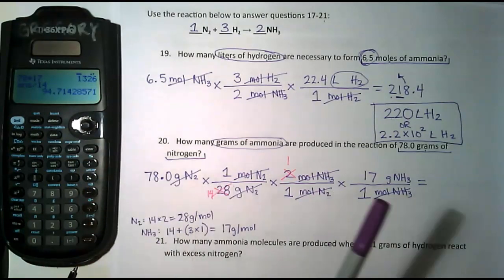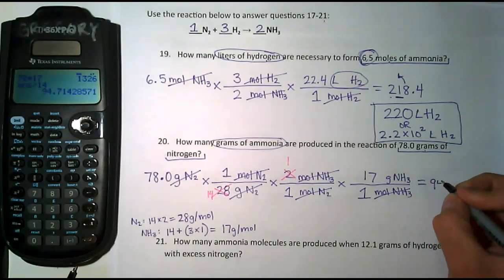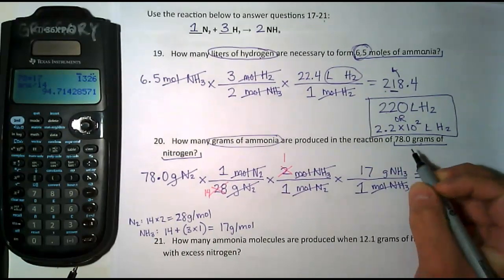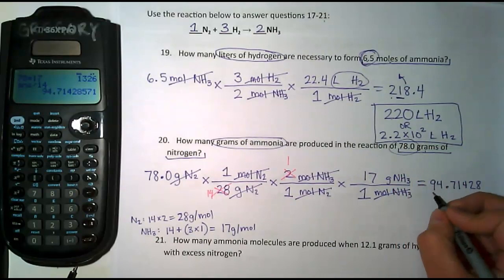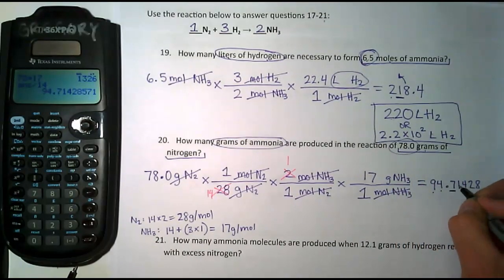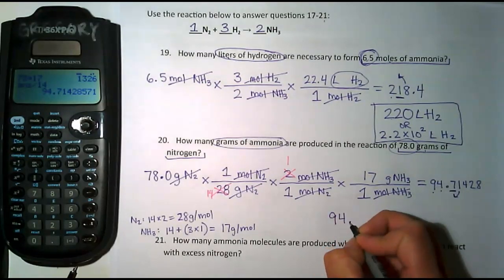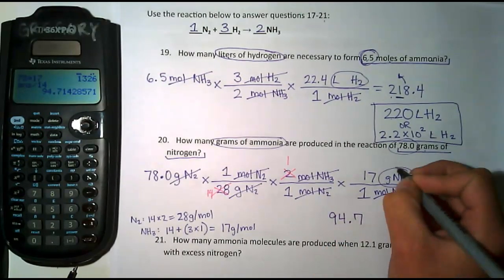And that gave me 94.71428, but I need to round to 3 significant figures. 1, 2, 3. Now this 1 makes the 7 round down. So this will be 94.7 grams of NH3.